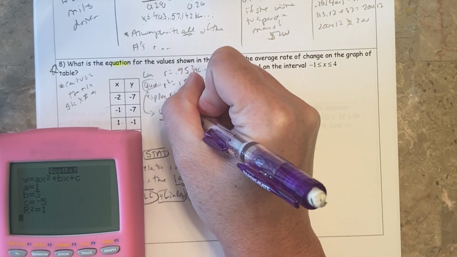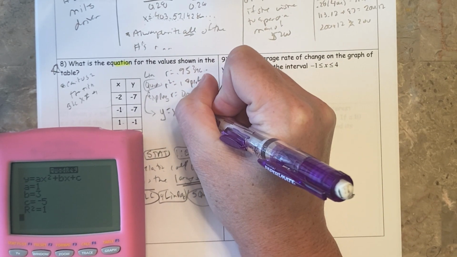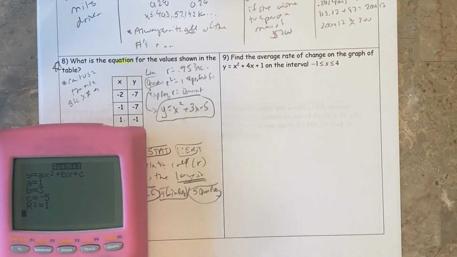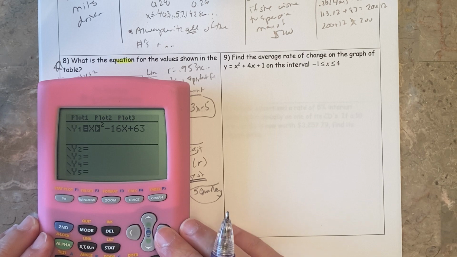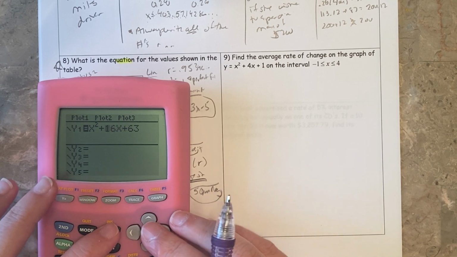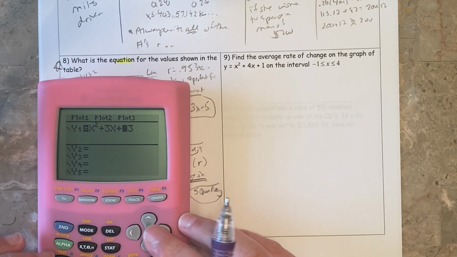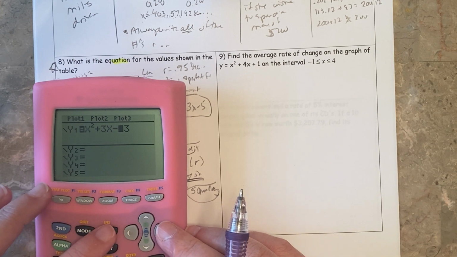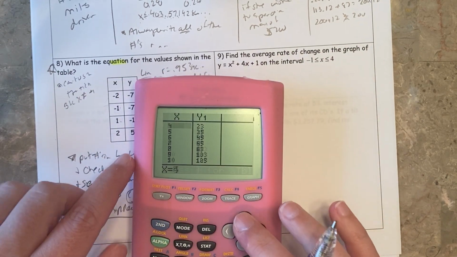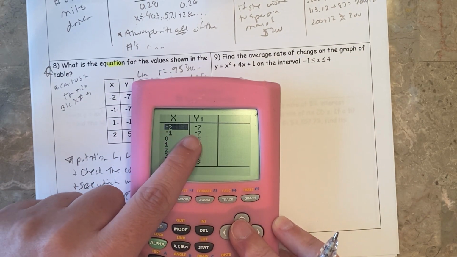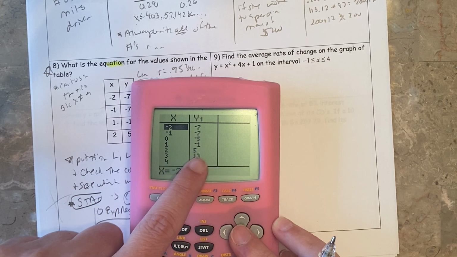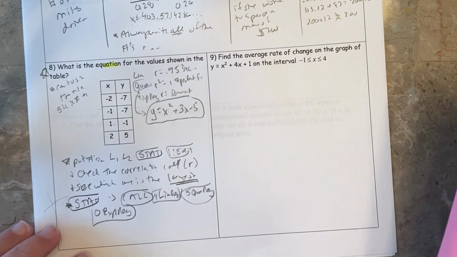So I have y equals 1x squared plus 3x minus 5, and that is the answer. That is the equation. If you really quickly put this into x squared plus 3x, and then we have a minus 5, and I go to the table, you're going to see that these numbers match up. Okay, so -2 is -7, -1 is -7, 1 is -1, and 2 is 5, and that's the perfect table. So that's exactly what it is.